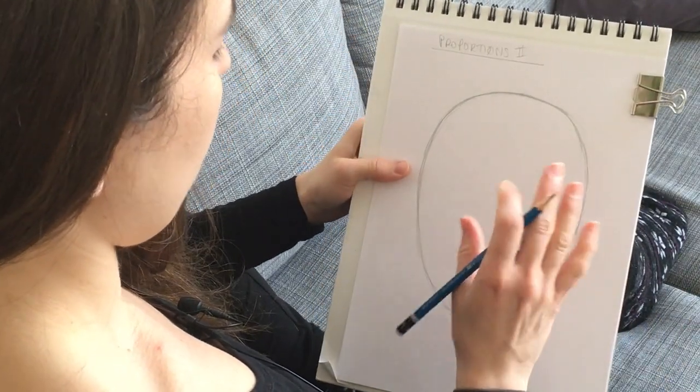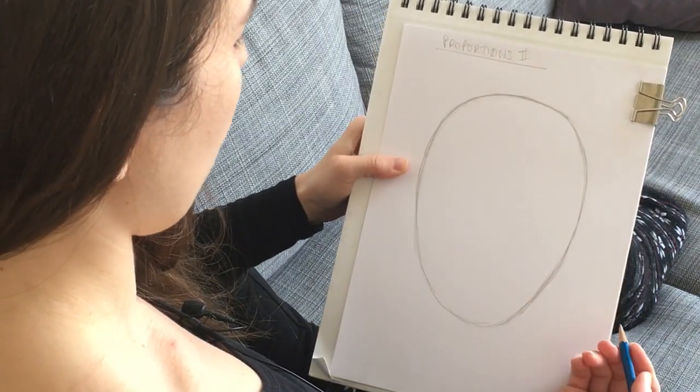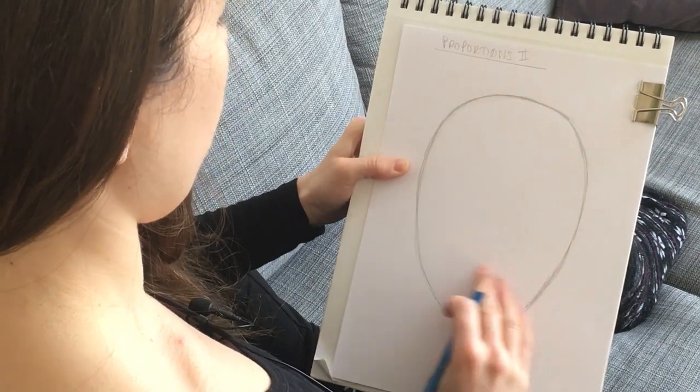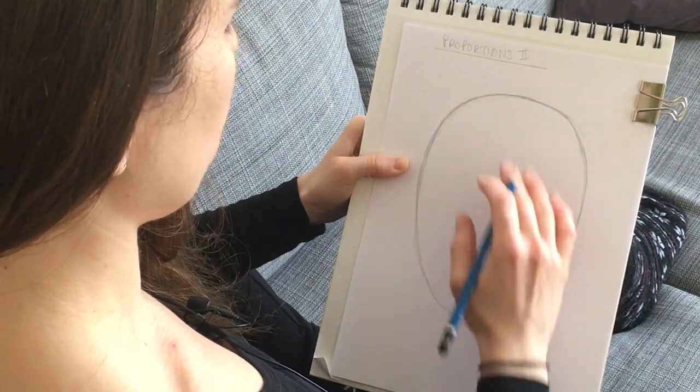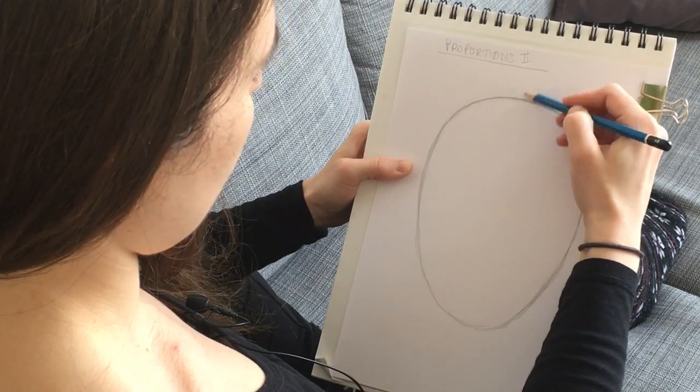So first off, with my oval that I'm making, you'll see it's a little bit wider at the top and a bit skinnier at the bottom because I'm simplifying sort of the shape of the head, which is wider at the top. We'll talk more about all these things.